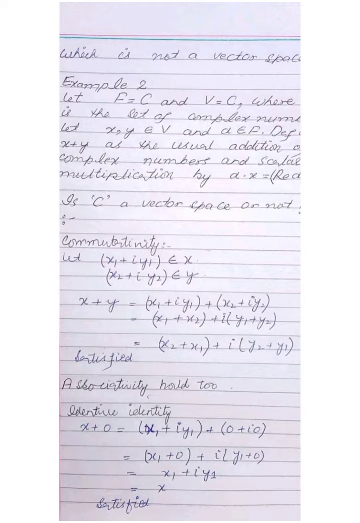Let F is equal to C and V is equal to C, where C is the set of complex numbers, and addition is defined usually, and the multiplication is defined by alpha dot x is equal to the real part of alpha x. Is C a vector space or not? So let's prove. First of all, the commutative property is satisfied easily if we take x1 plus iota y1 belongs to x and x2 plus iota y2 belongs to y. If we add x plus y, then x1 plus iota y1 plus x2 plus iota y2 gives (x1 plus x2) plus iota (y1 plus y2), meaning x1 plus x2 is equal to x2 plus x1.